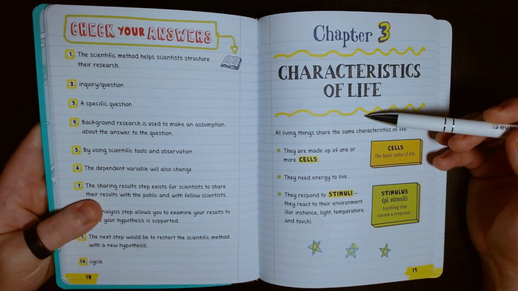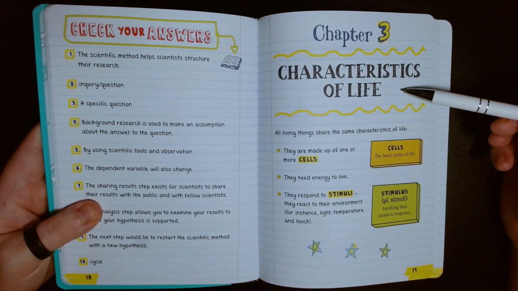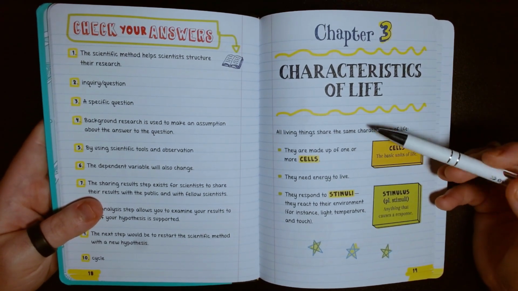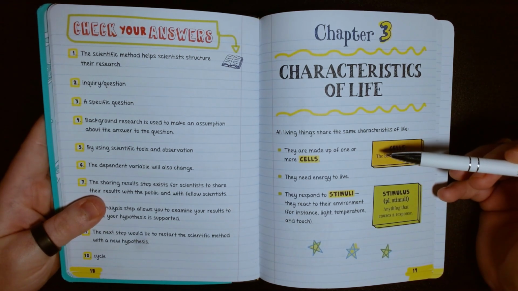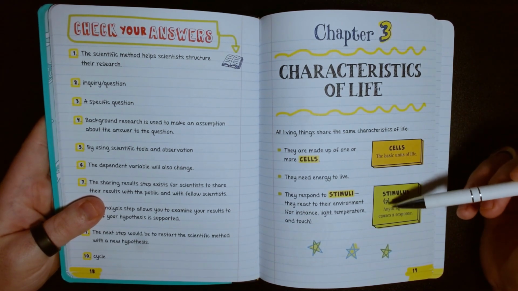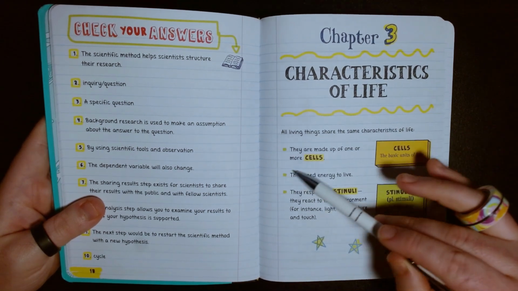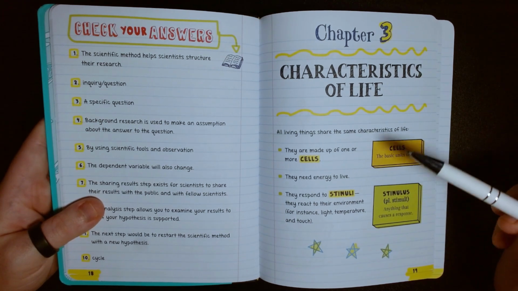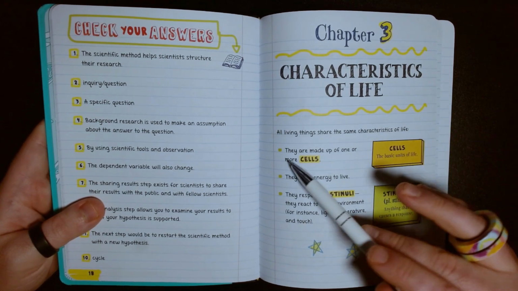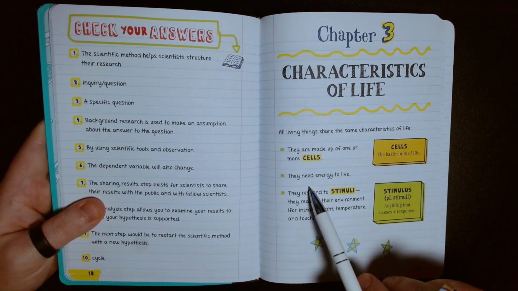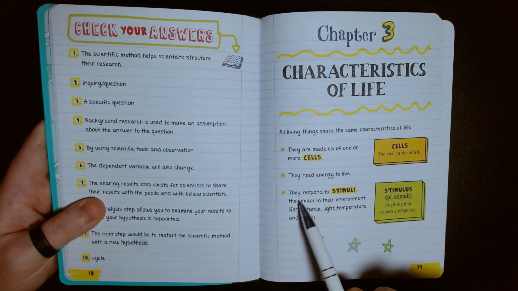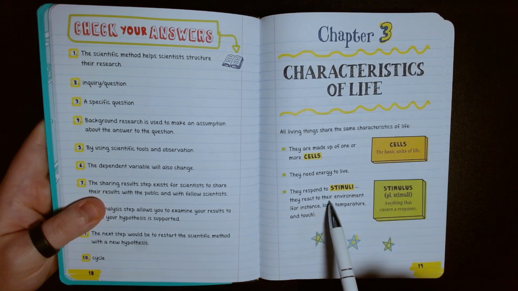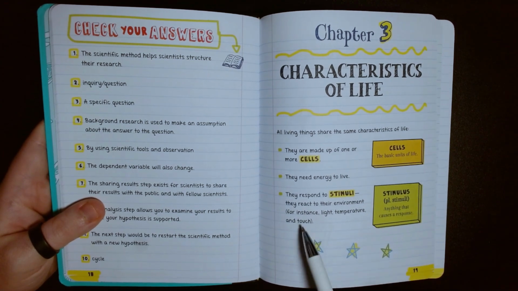So, chapter 3, Characteristics of Life. So all living things share the same characteristics of life. They are made up of one or more cells. Cells are the basic unit of life. So all living things are made up of cells. They need energy to live, and they respond to stimuli, also known as they react to their environment. For instance, light, temperature, and touch.